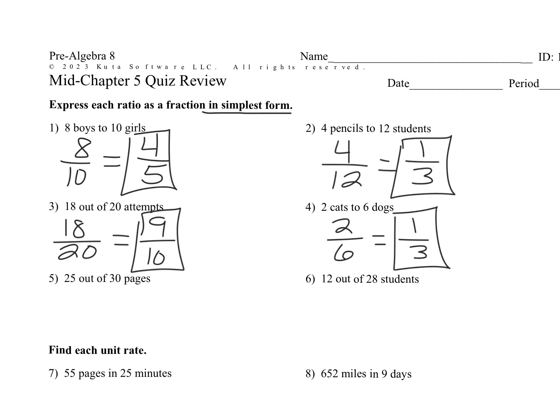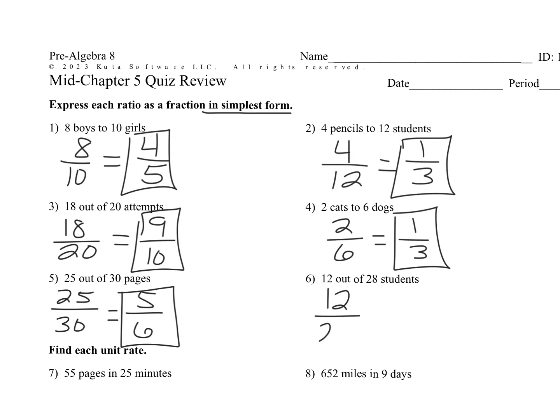Awesome. Number 5, 25 out of 30 pages. 25 over 30. What number goes into both? 5 goes into both, so we get 5 over 6. Last one, 12 out of 28 students. 12 over 28. Divide by 4, what do we get? 3 over 7. Any questions over expressing ratios as a fraction in simplest form?